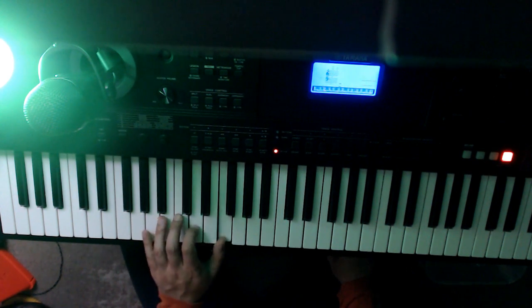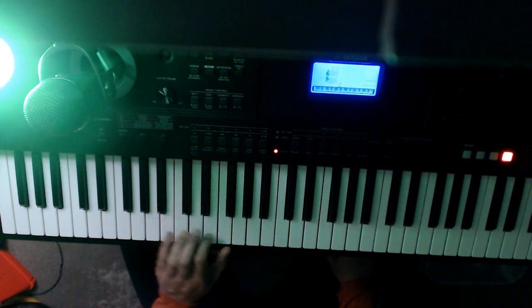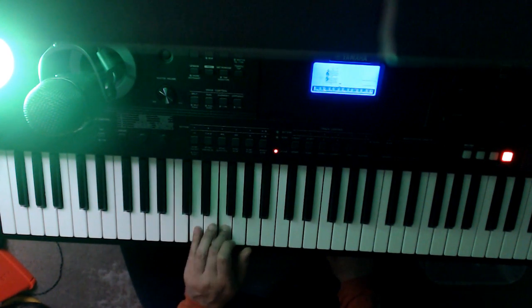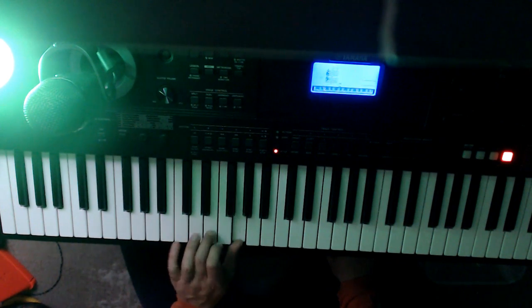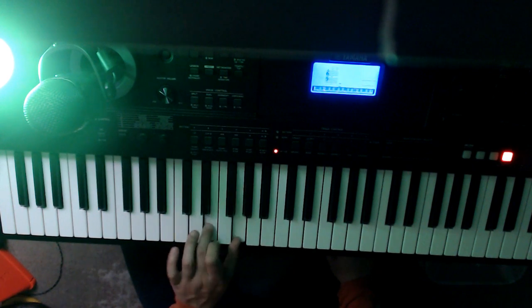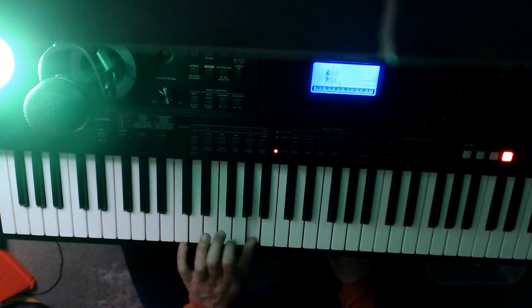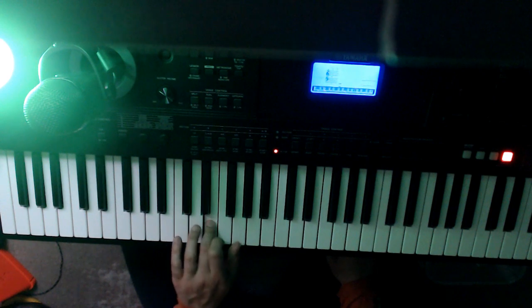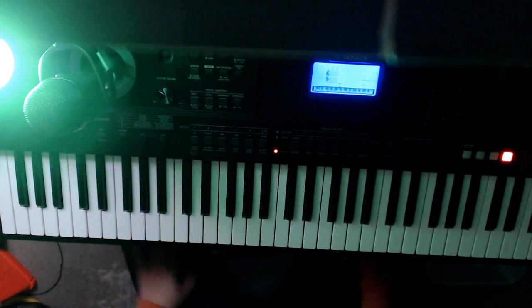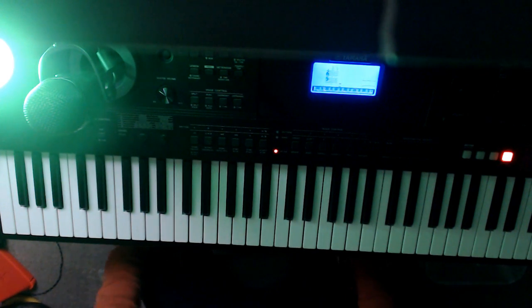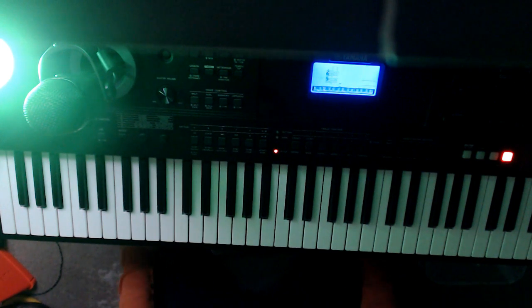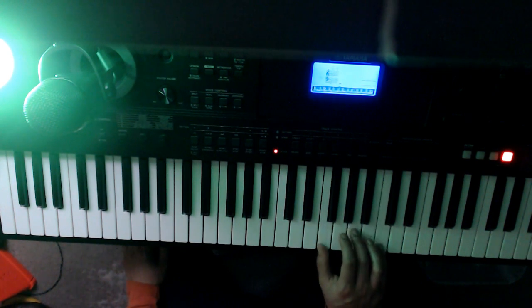Does this, it goes: C, D minor, C, B flat major. So that's basically how the song is built there. That's the main part.